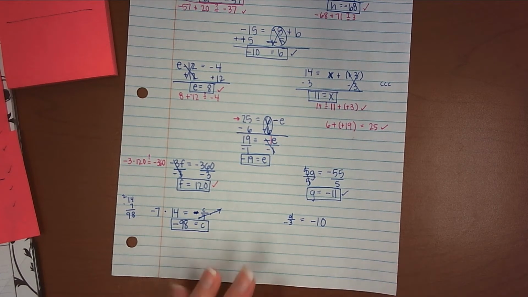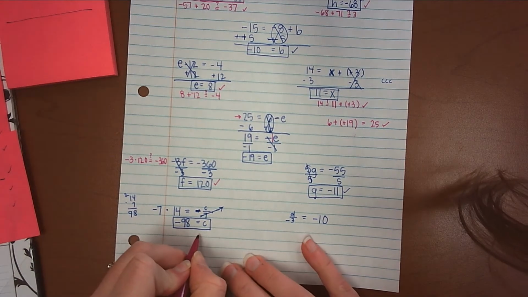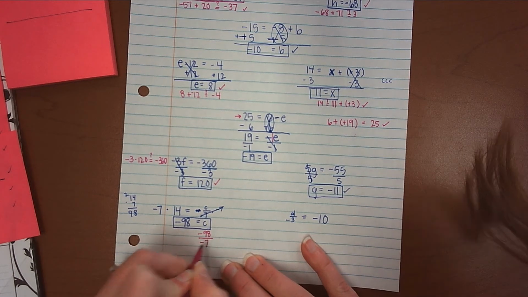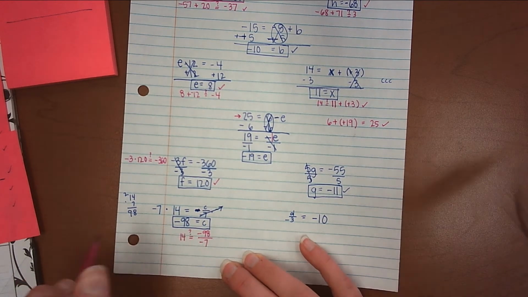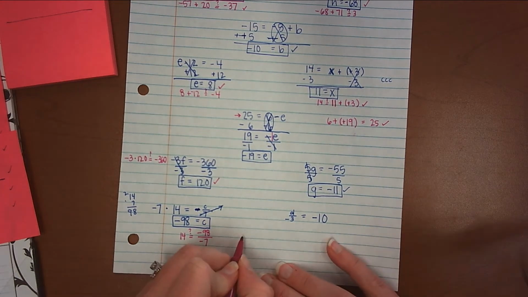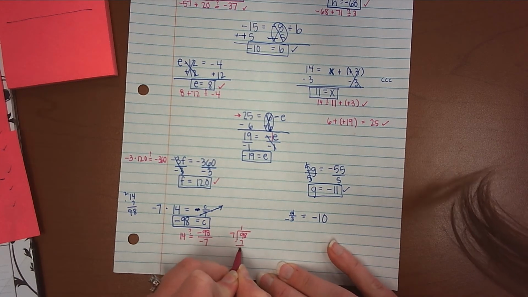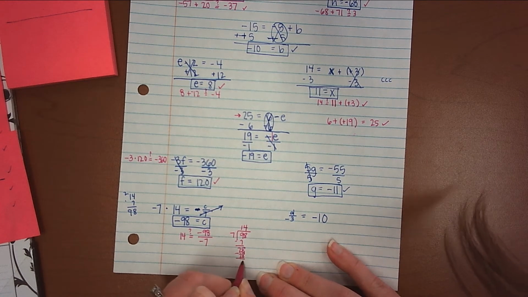But if you plug this in, that's why plugging in can be so important and such a good skill to practice. If we plug this back in, negative 98 divided by negative 7, a negative divided by a negative is a positive, and 98 divided by 7, if we do out to the side, is 14. And so our answer checks and makes sense.